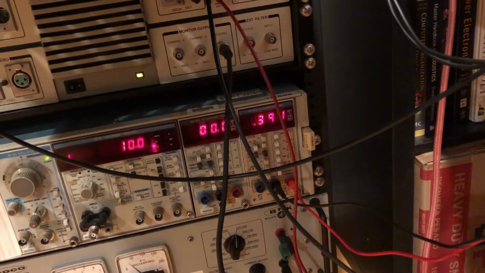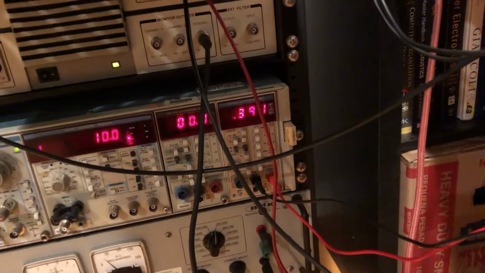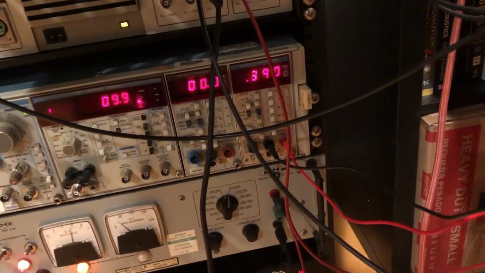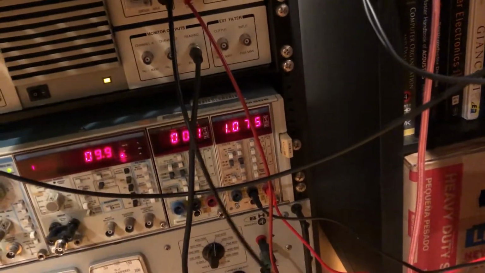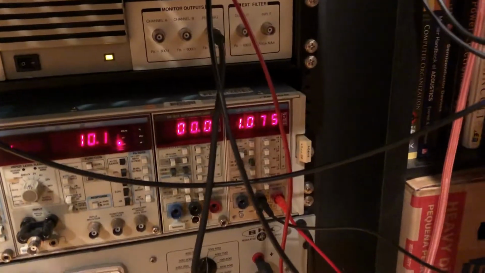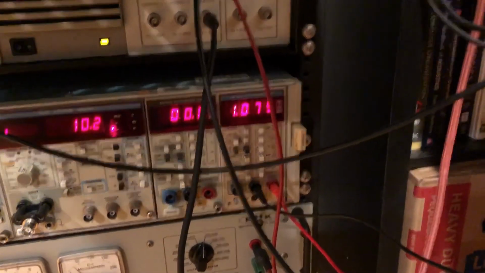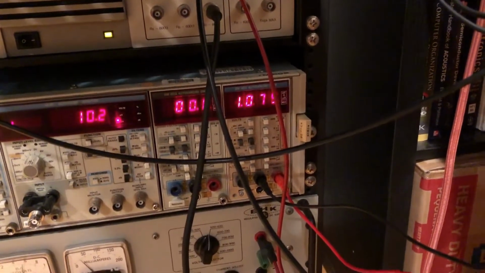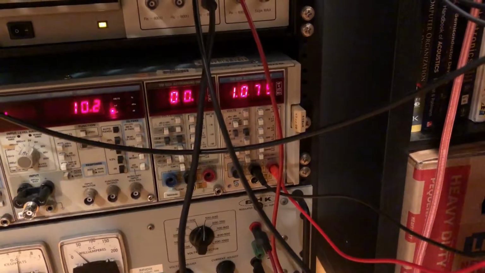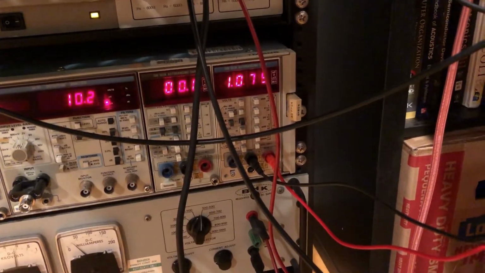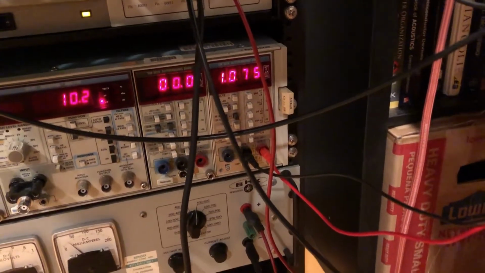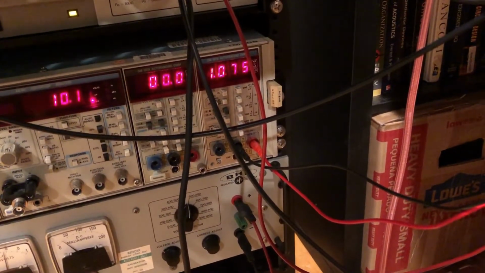So what I'll do is go back to our digital multimeter. We're at 50 kilohertz, but what I'll do is I'll disconnect the AP from our voltage divider. There you go. You can see how much higher the voltage really is when we present a higher impedance load. So, 1.075.